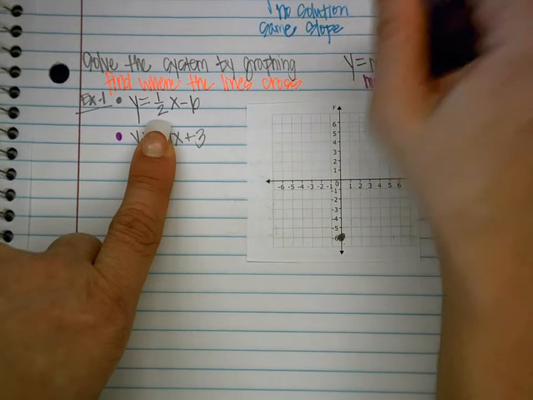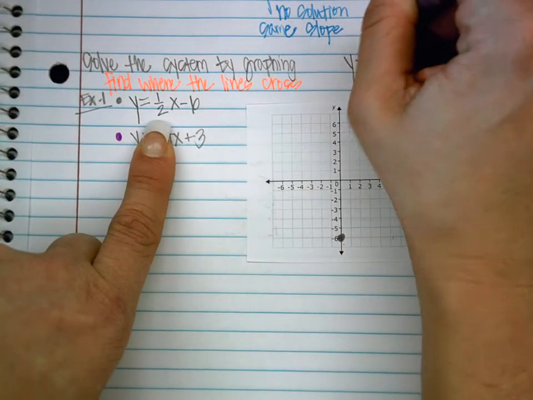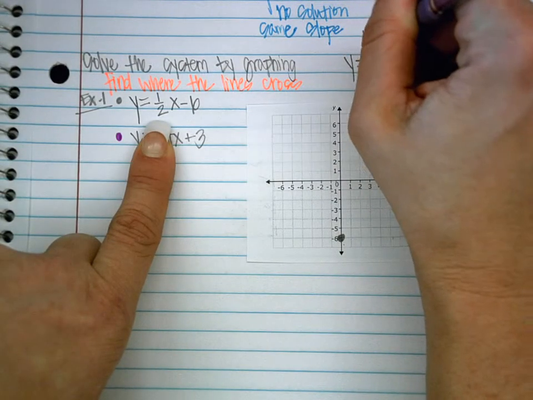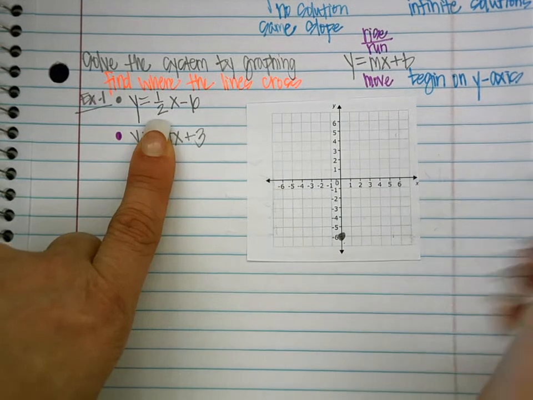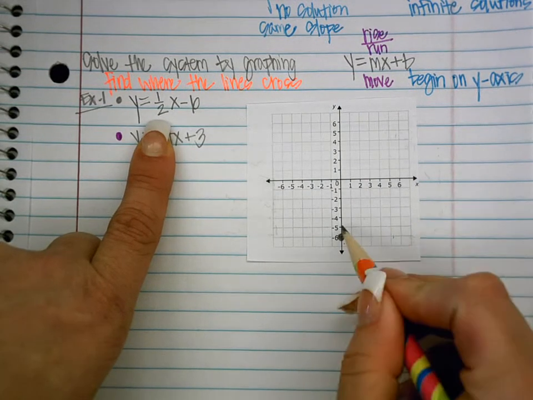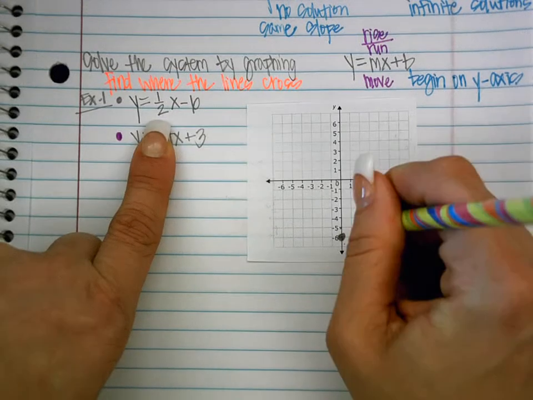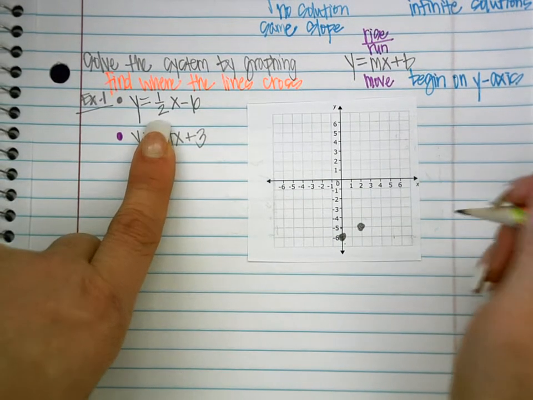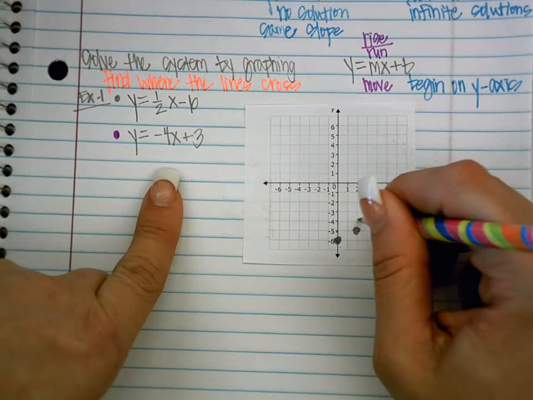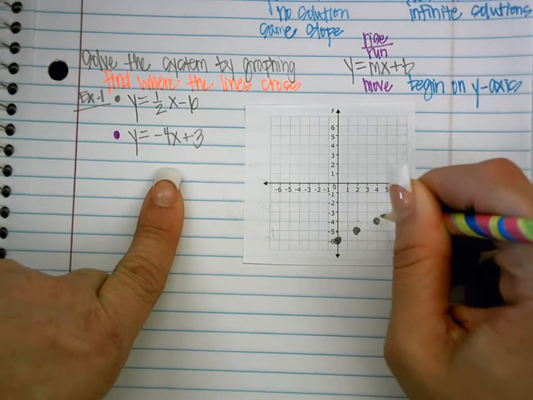Okay, so m tells you how much you rise over how much you run, and we're always running to the right. So 1/2 tells you what? Go up 1 over 2. Up 1 over 2. So put a point right there. I want you to make a couple of points. So from there, again, go up 1 over 2.